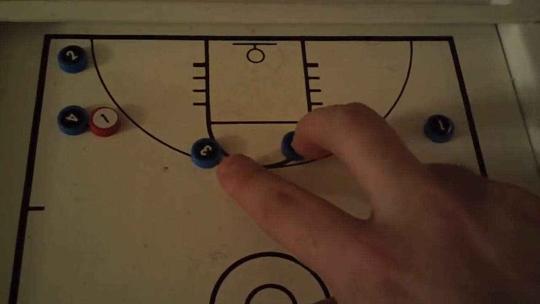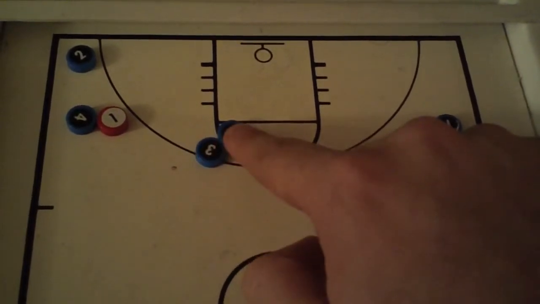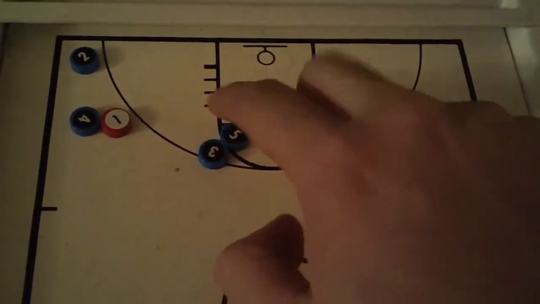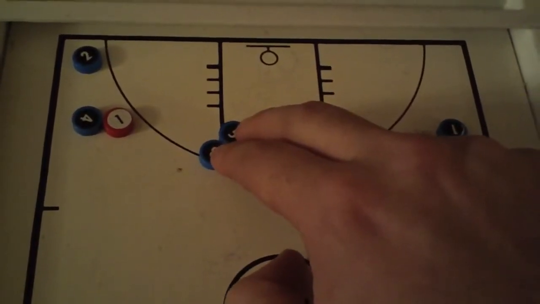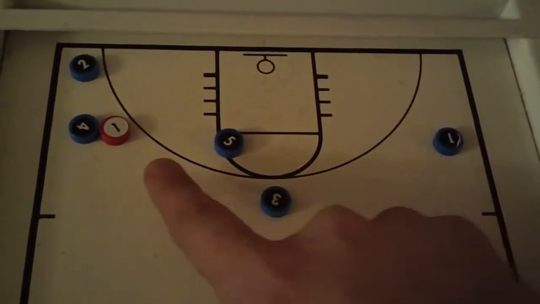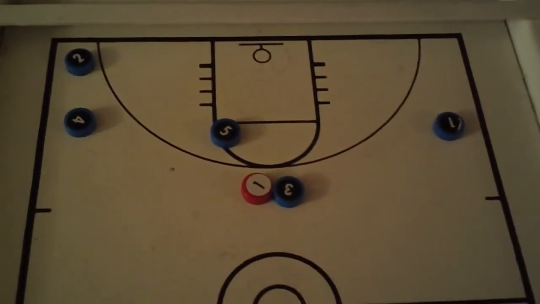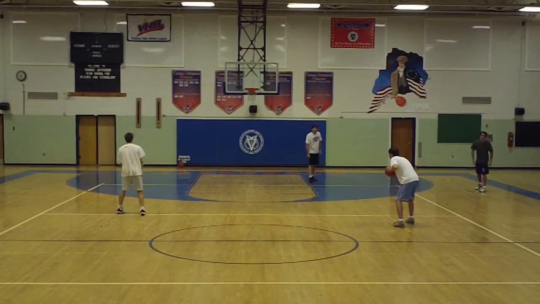But as he's coming over here, 5 is going to look to set a flare screen. 3, when he executes that face cut, should force his defender to jump to the ball, and 5 is going to pin that guy on this side of the lane and look to spring 3 up here to the top of the key. 4 whips it over here to 3, and 3 should have an easy jump shot in a lot of cases.